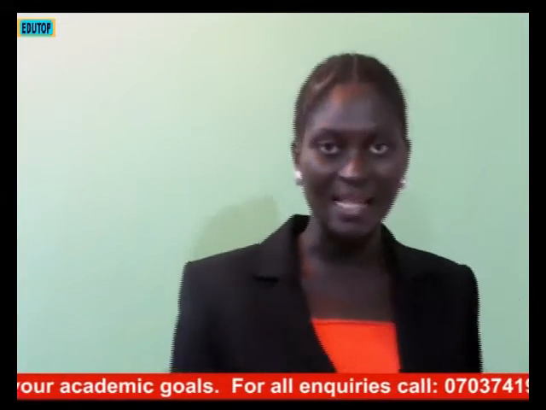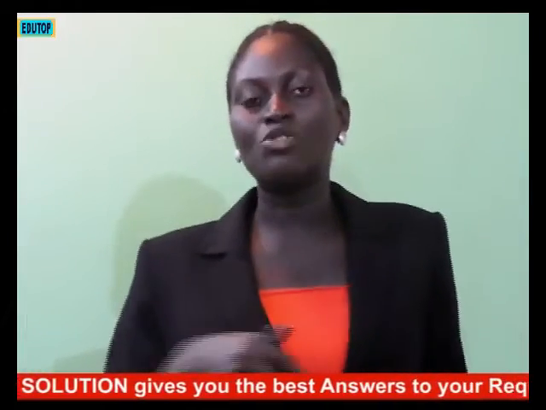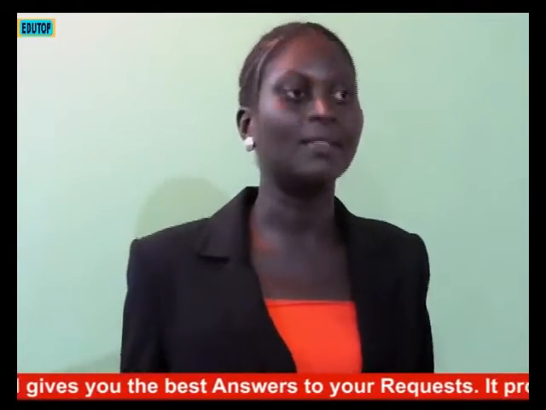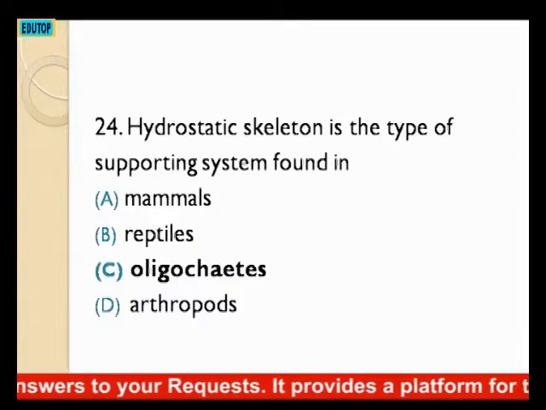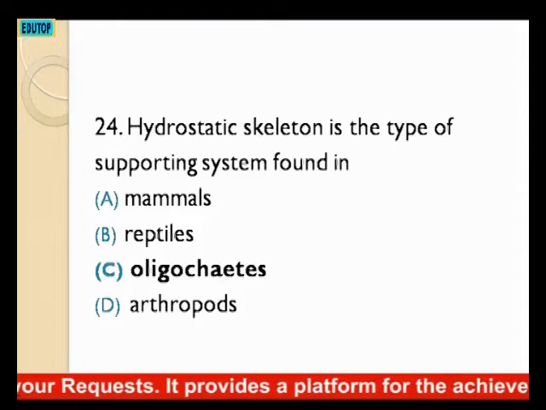Then hydrostatic skeleton. This is the kind of skeleton that is in the form of water, but it is held together by force, by pressure, hydrostatic pressure. So that is why it is called a hydroskeleton. It's kind of liquid, but it is the one that is holding the organism together. So mammals and reptiles have endoskeleton, inside skeleton. Then arthropods have exoskeleton, leaving us with only oligochaetes, which is our answer. It is the one that has a hydrostatic skeleton.